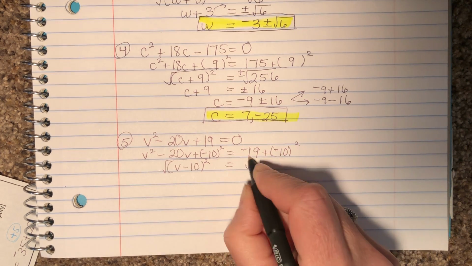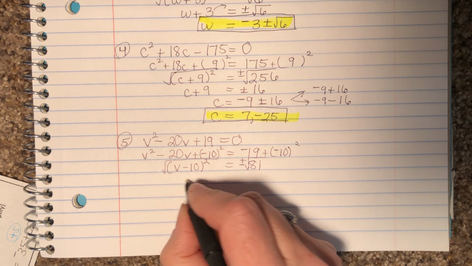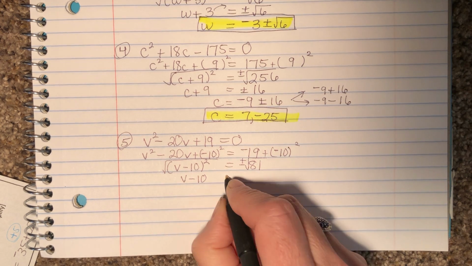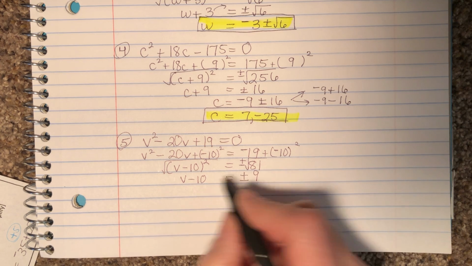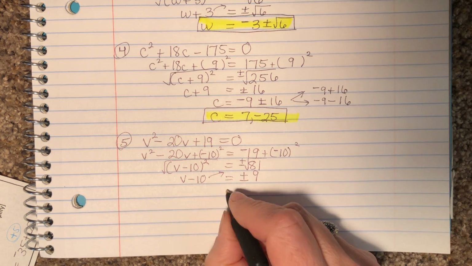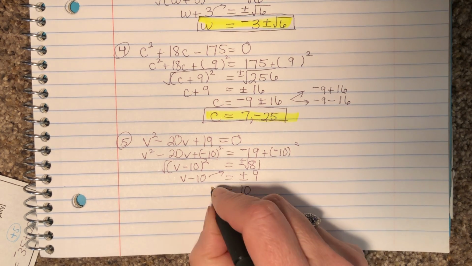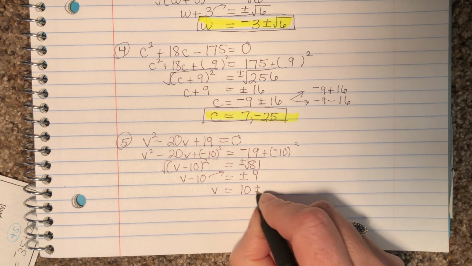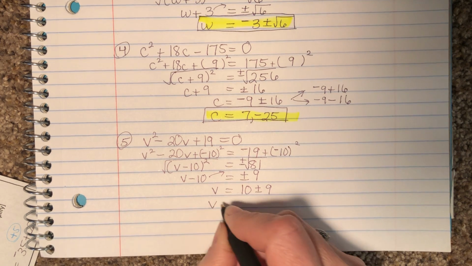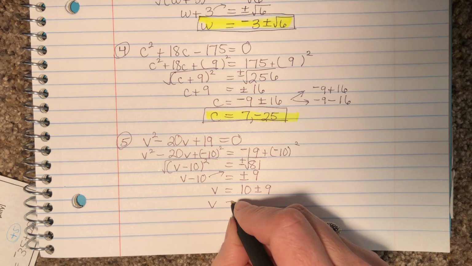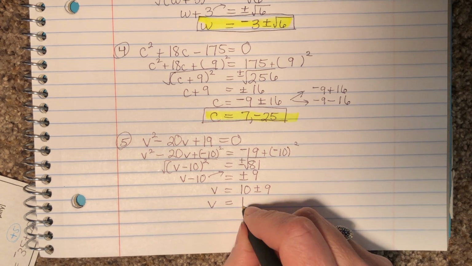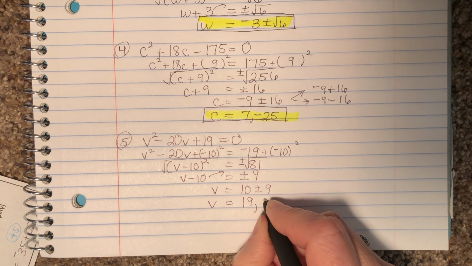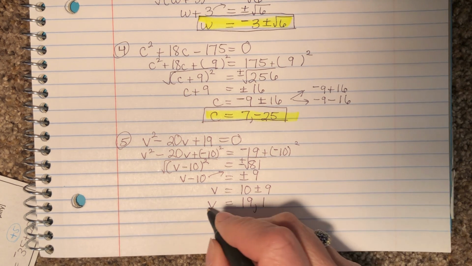Take the square root, plus minus. V minus 10 equals plus or minus 9. Now, I got to put the negative 10 over. So it's v equals 10 plus or minus 9. That's going to give me v equals 19 and 1.